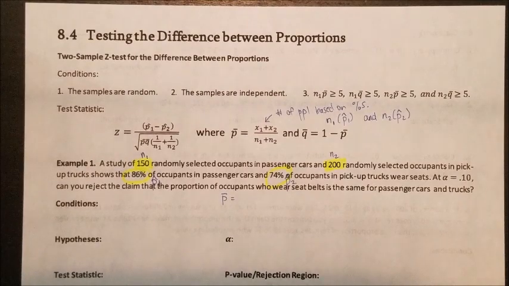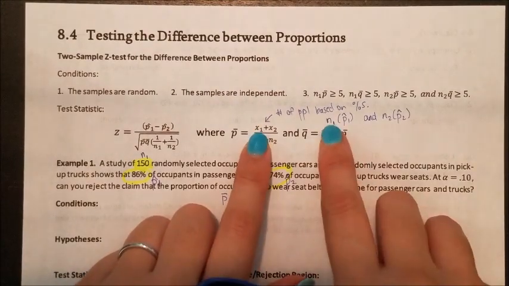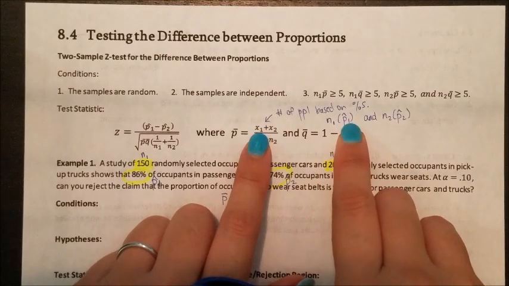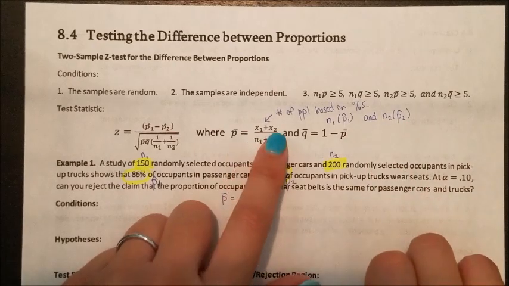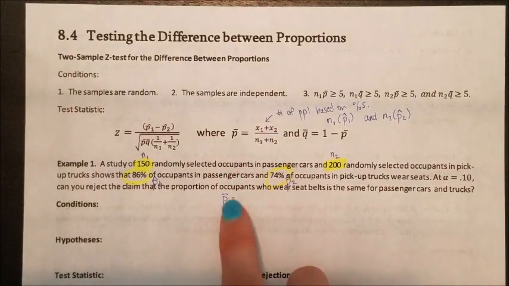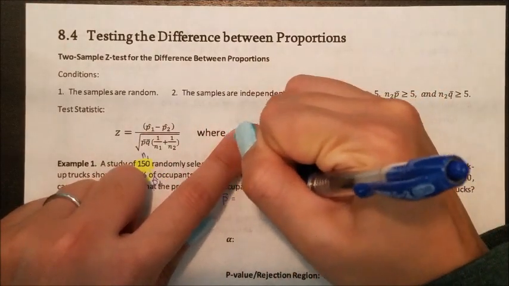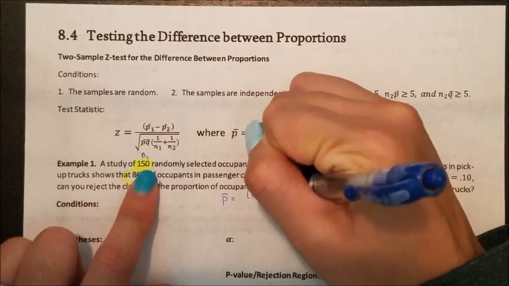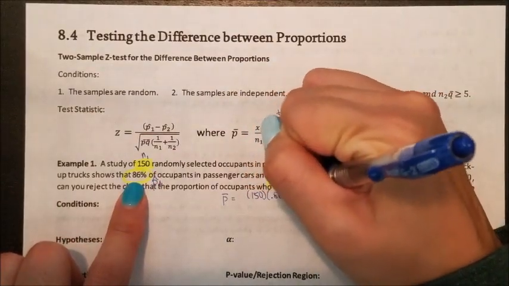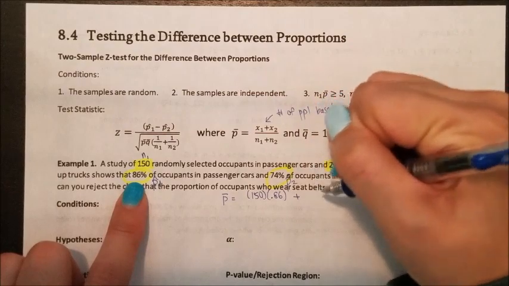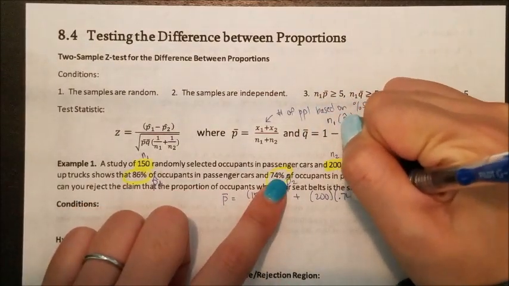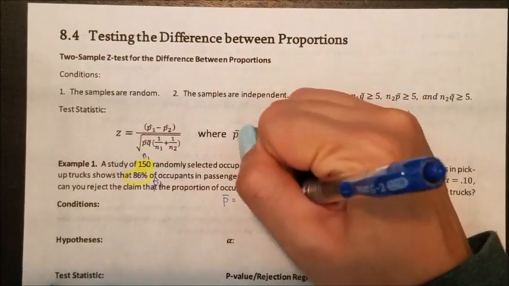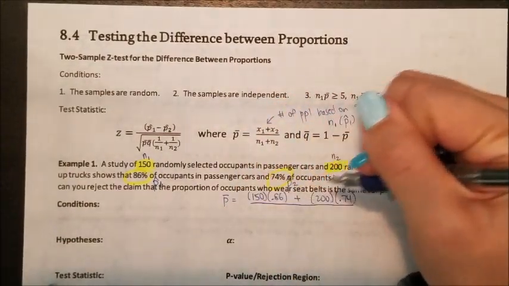To find x1 and x2, you're going to take your n1, your sample size, and multiply it by the percent for that sample. And then you're going to do the same thing for the second sample to find x1 and x2. So for this problem, x1 for us is going to be 150 because that was our n1 times our first percent, which was 0.86. So that'll be x1. And then we're going to add that to n2, which was 200 times our percent for the second sample, which was 0.74. And then we end up dividing by n1 plus n2.